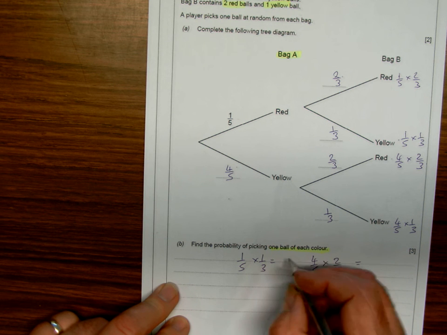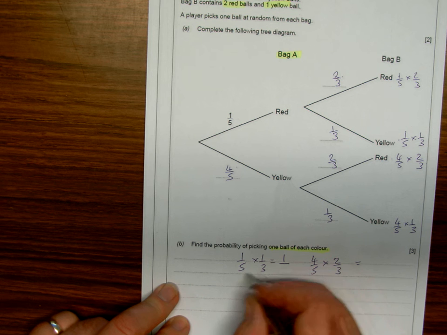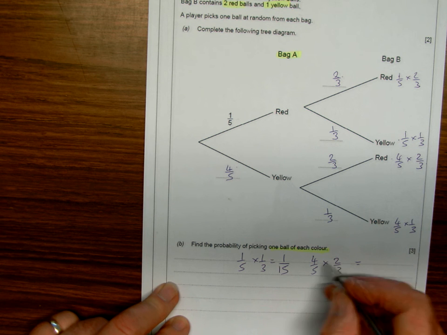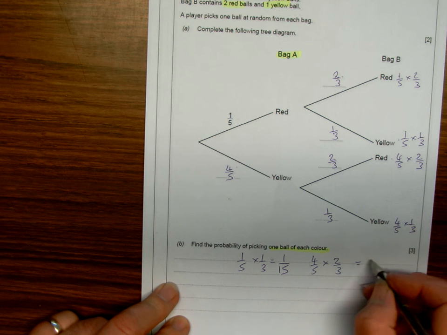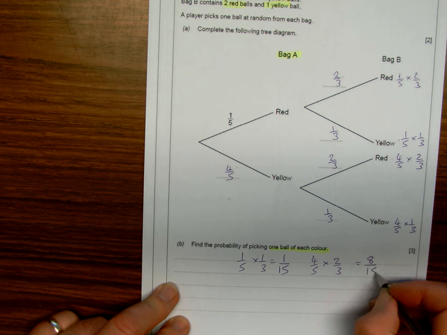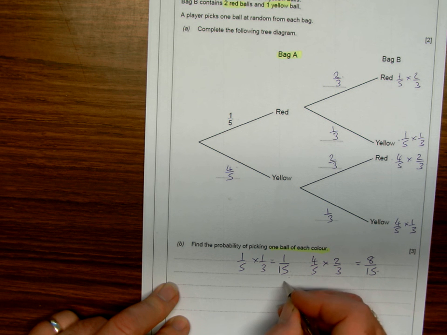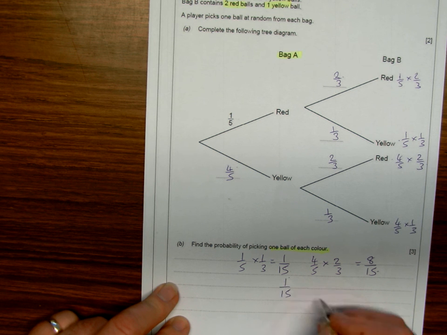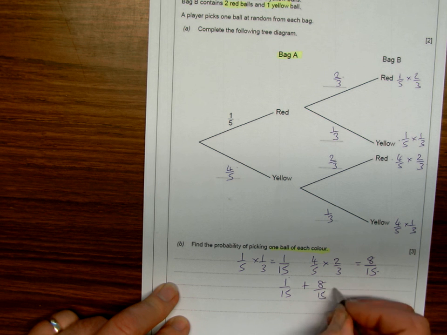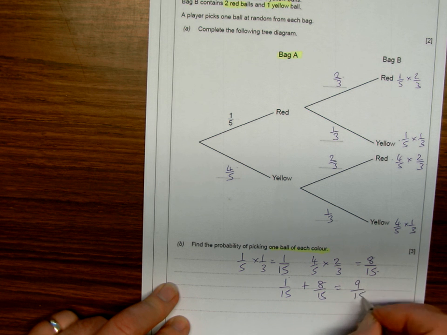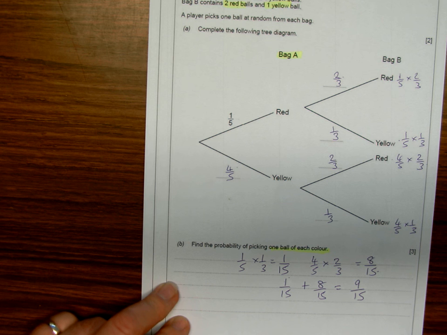Multiplication, multiply the top line, 1 times 1 is 1, multiply the bottom, 5 3s are 15. Same here, multiply the top, 4 2s are 8, 5 3s are 15. And because I can choose it either this way or that way, I add up the 2 answers separately. So that'll be 1/15 plus 8/15, giving me 9/15. Don't worry about cancelling down, that's fine.